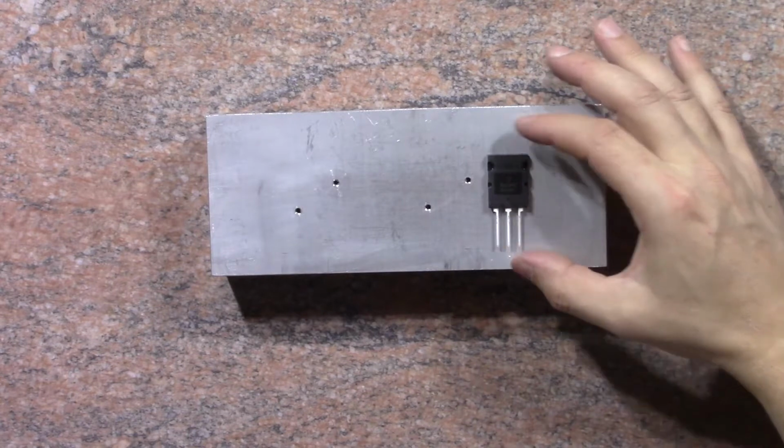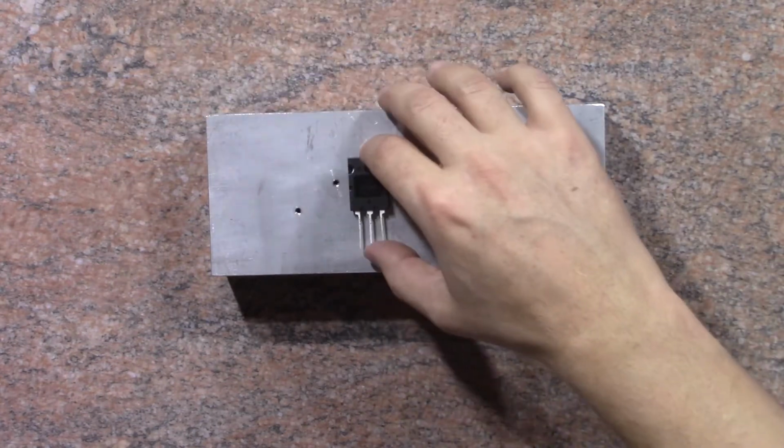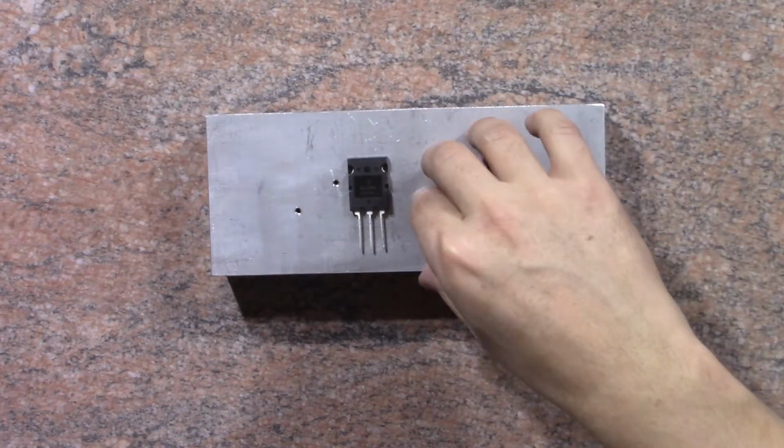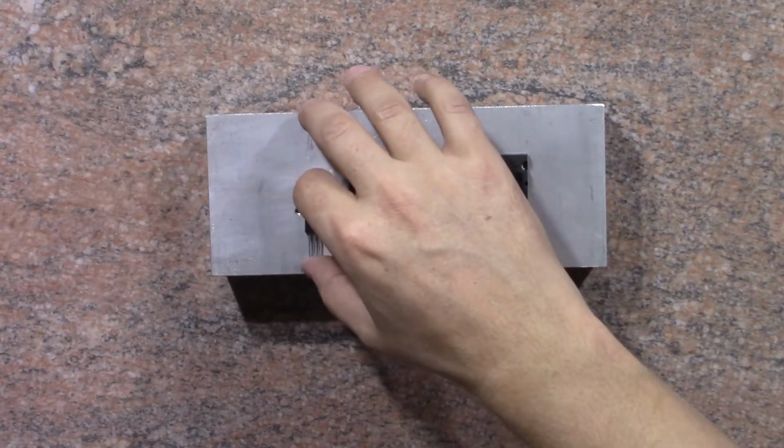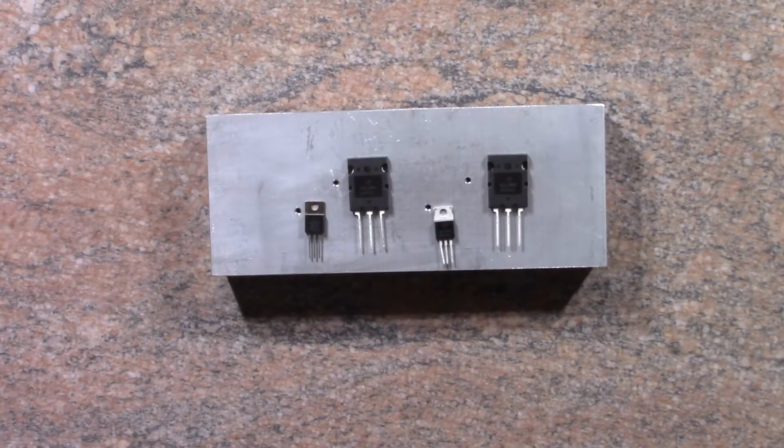So these are the transistors that I've chosen. They are fairly expensive, but I've chosen them because of their incredible linearity. So temperature doesn't really affect the current gain, and also the amount of current running through it doesn't really affect the current gain, and that's what makes them ideal for power amplifiers.